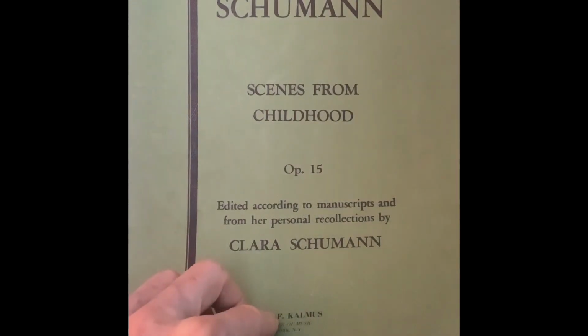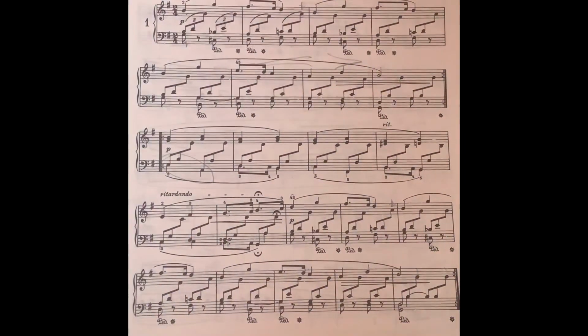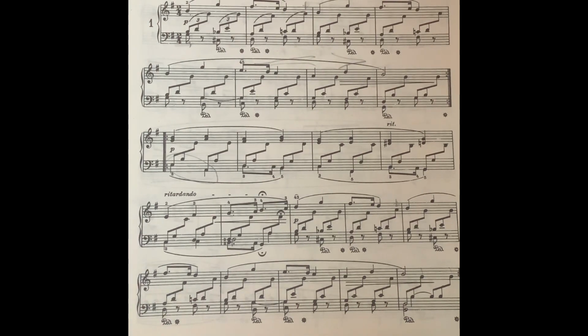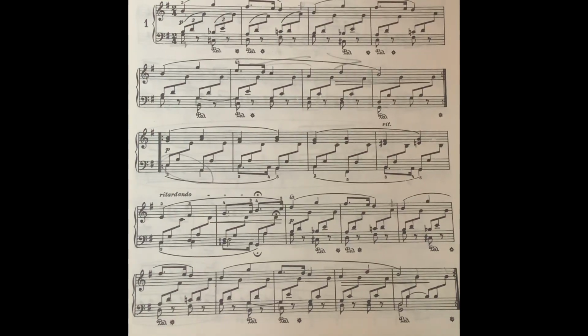Hey everybody, today we're going to take a look at Schumann's Scenes from Childhood, Opus 15. This is one of his earlier works, and we're going to look at the first song, which is called From Foreign Lands and People. So before we jump into this, let's have a listen to what it sounds like.